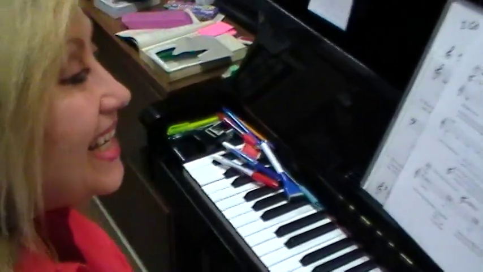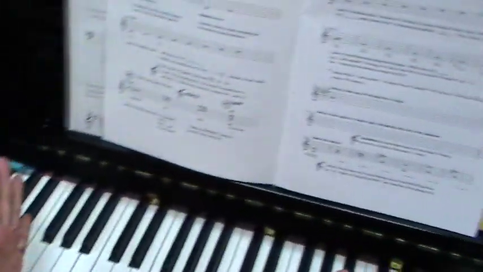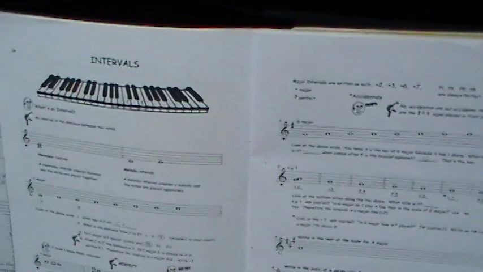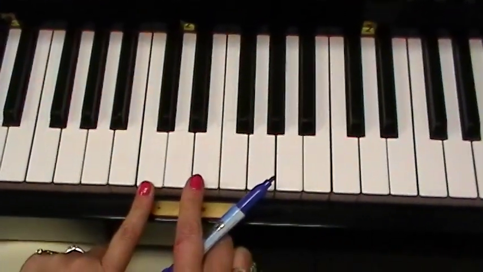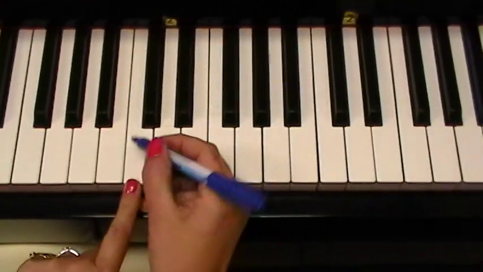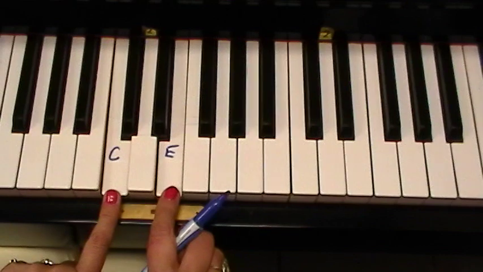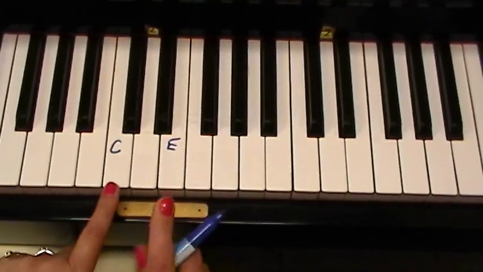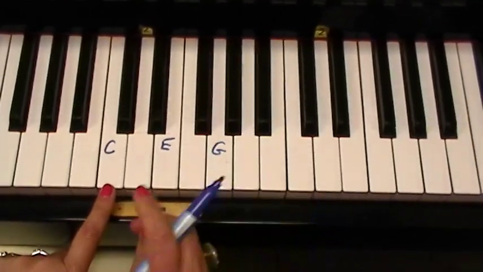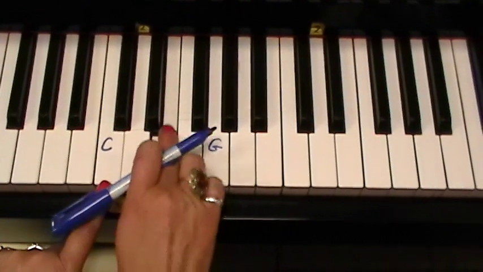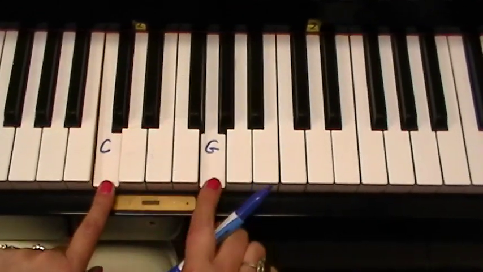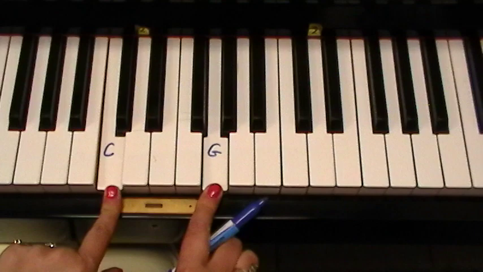And welcome back. Today we're going to be talking about intervals. Now, what are intervals? Intervals are the distances between two notes. For instance, from C to E, it's 1, 2, 3. It's a third. So let's go from C to G. What is it? 1, 2, 3, 4, 5. So it's a distance of a fifth.